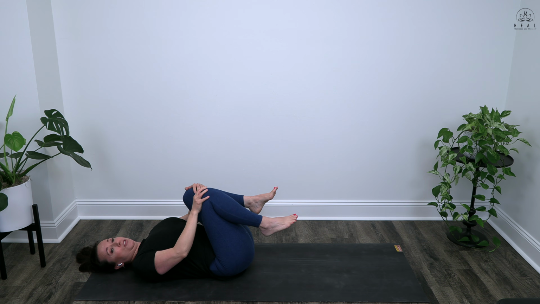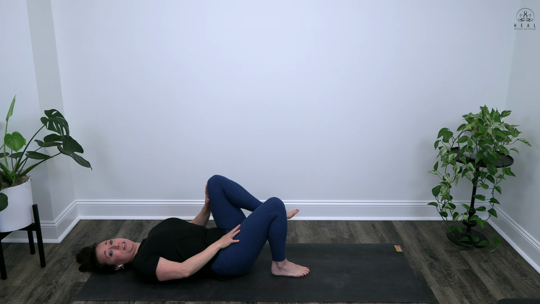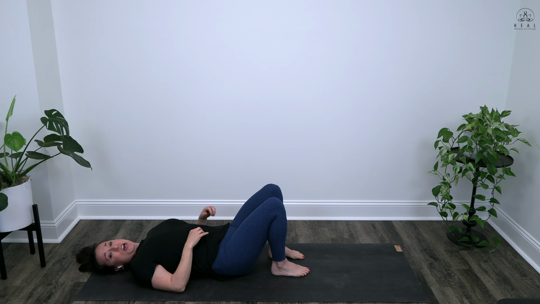Beautiful. Slowly lowering your right foot to the floor, slowly lowering your left foot to the floor. All right, the final thing I want to review in this low back spinal stenosis therapeutic yoga class is the what not to do's related to strengthening your glutes.